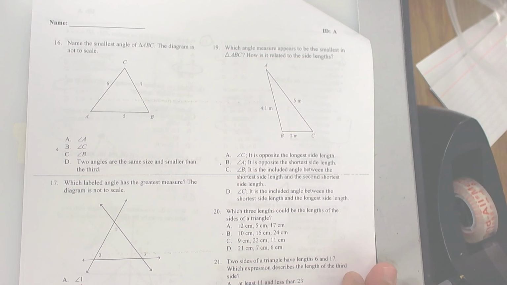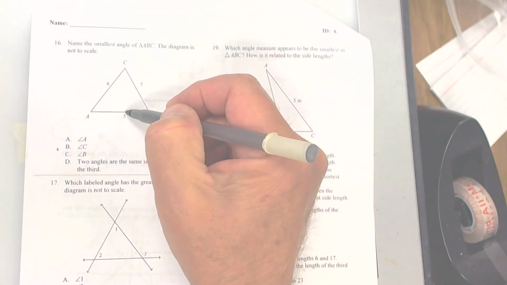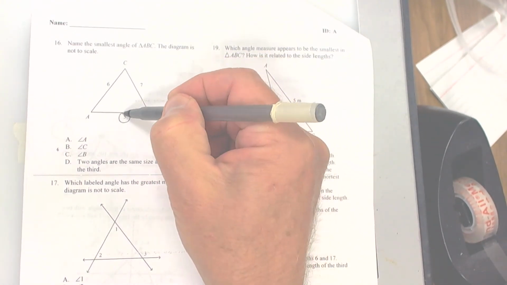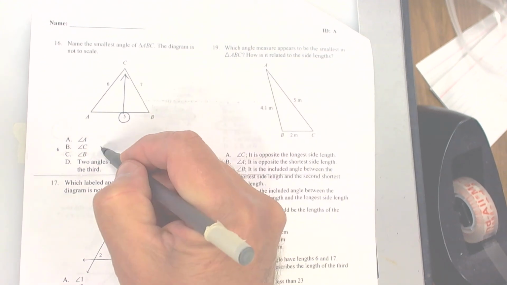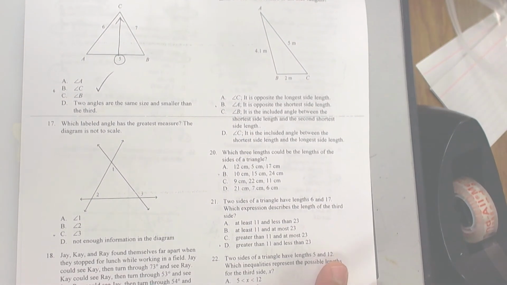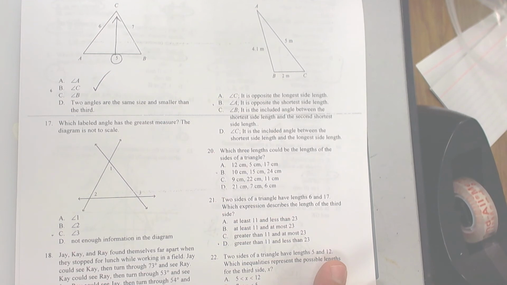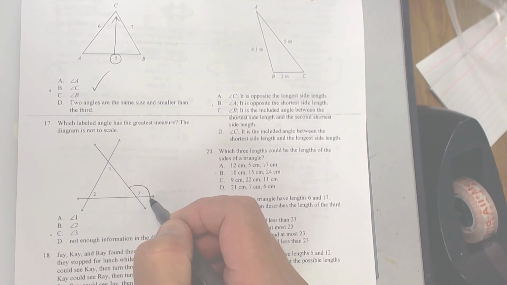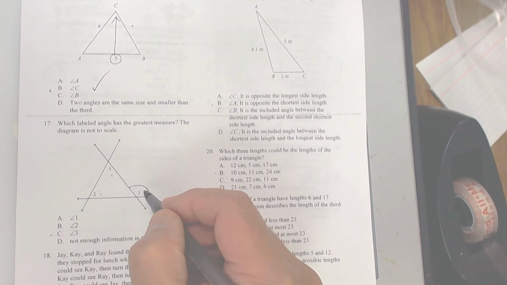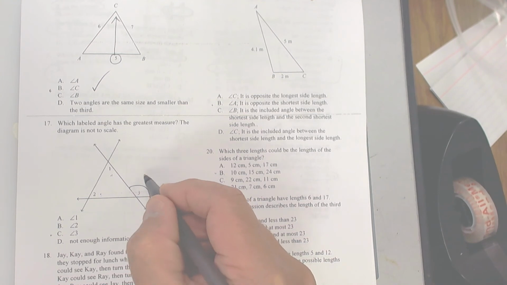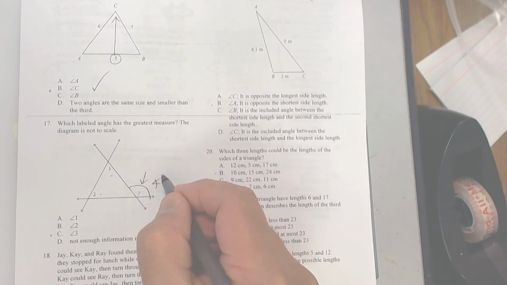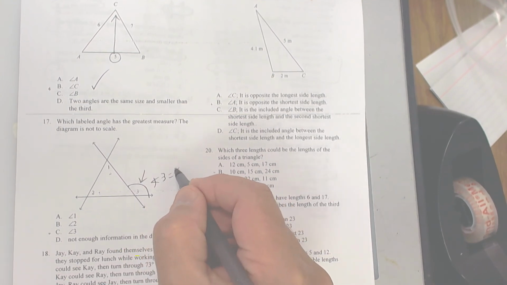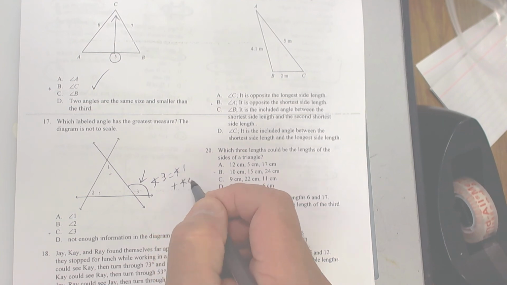Number 16, name the smallest angle. To be the smallest angle, you have to go across from the smallest side. So put your pencil on the 5 and go across. Angle C is the smallest. Number 7, which labeled angle has the greatest measure? All right, well, these are the three choices. Remember, this is an exterior angle which equals these two. So angle 3 has to be the biggest because angle 3 is equal to angle 1 plus angle 2. It's an exterior angle theorem.